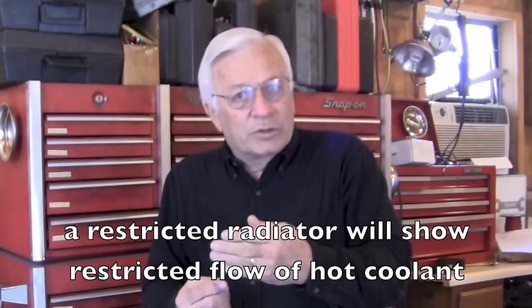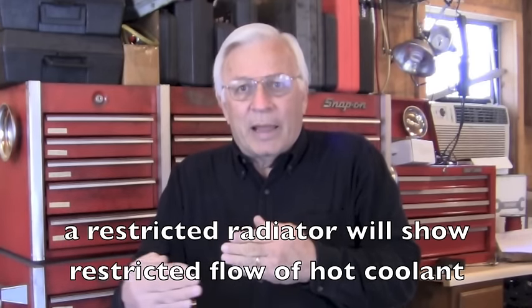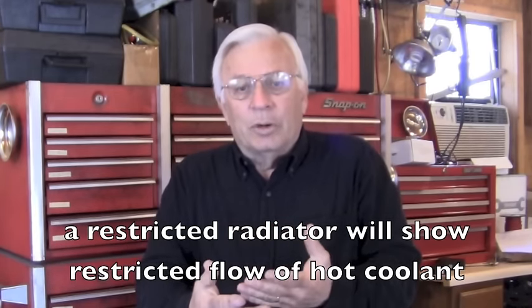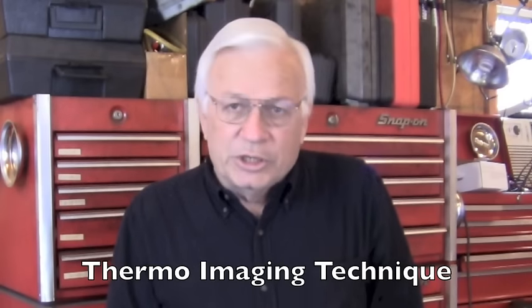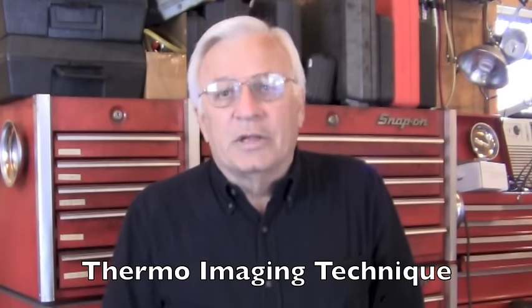If coolant is flowing away from the engine, it's going to be hot, but when it flows back to the engine, it should be cooler. So, if we could see this heat, we could possibly identify the problem, or at least know where to look. Lately, we've been using a thermal imaging technique to identify these kinds of problems, and the results are amazing.